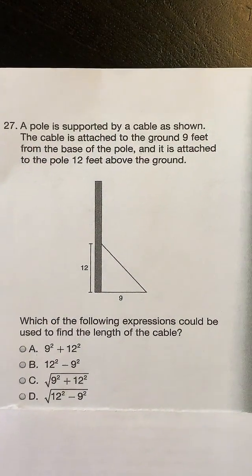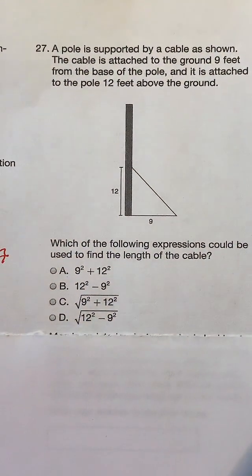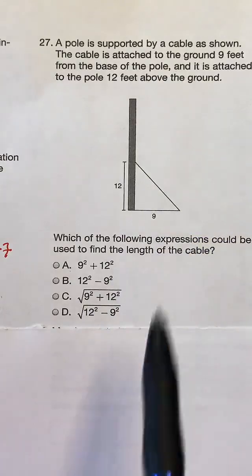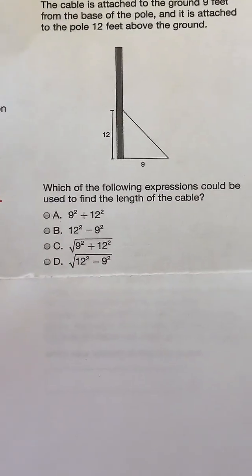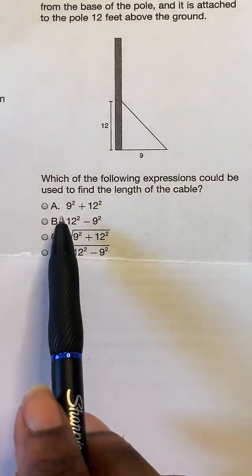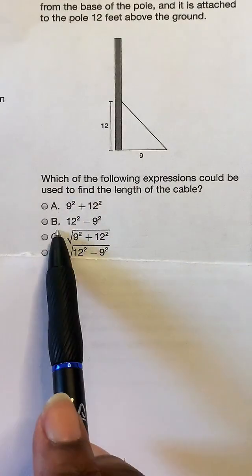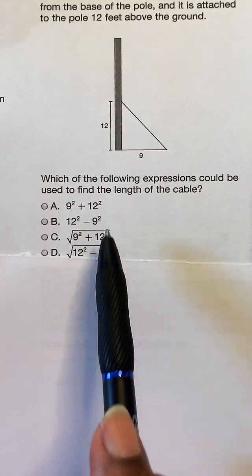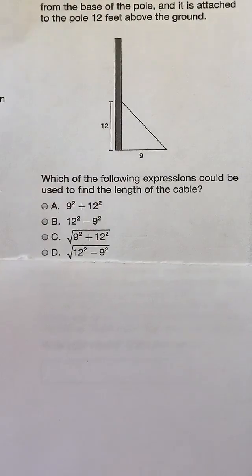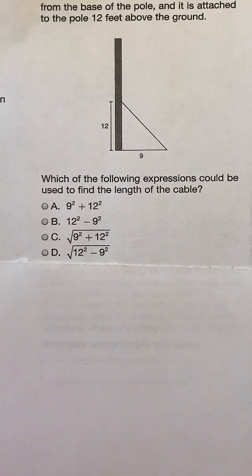So now they want to know which of the following expressions can be used to find the length of this cable. So it's either going to be A, 9 squared plus 12 squared, B, 12 squared minus 9 squared, C, the square root of 9 squared plus 12 squared, or D, the square root of 12 squared minus 9 squared. What do you think? So I got some A's, got a couple of C's, got a D, okay?